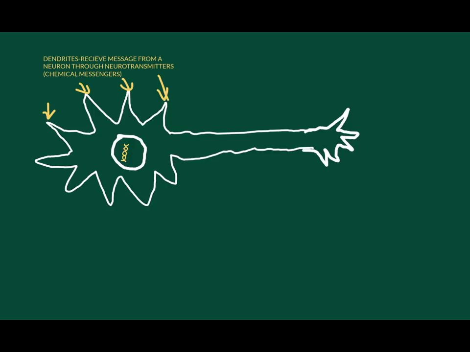And so the dendrites is where a message is going to come into the neuron, and that's going to happen through something known as neurotransmitters. And these are just tiny little chemical molecules that were released by a neuron before this one, and they just kind of get sent through the synaptic cleft, which is the space between the neurons, and they're going to come and bind to this neuron, and that's how it receives a message.